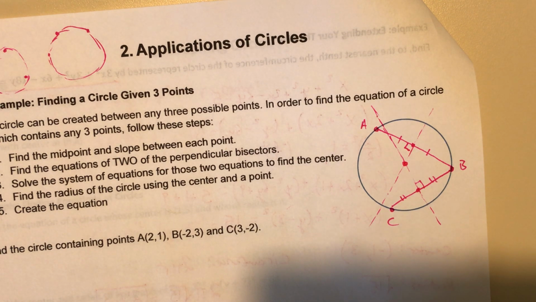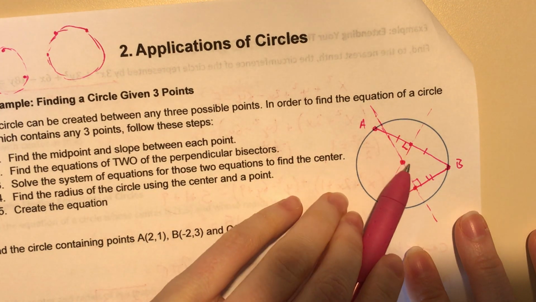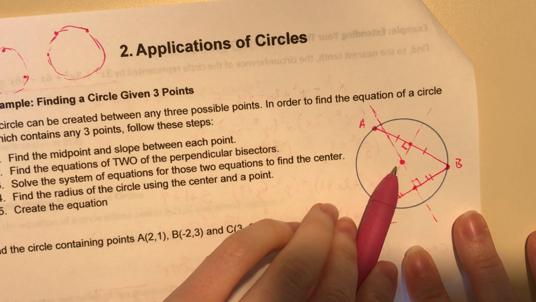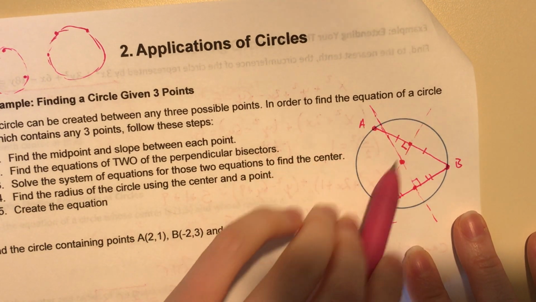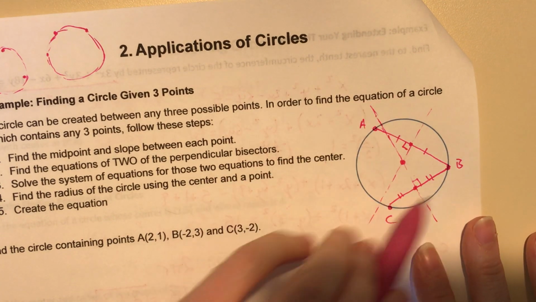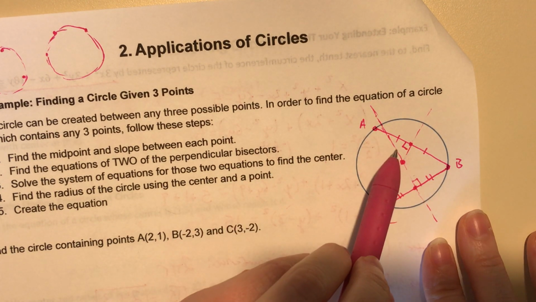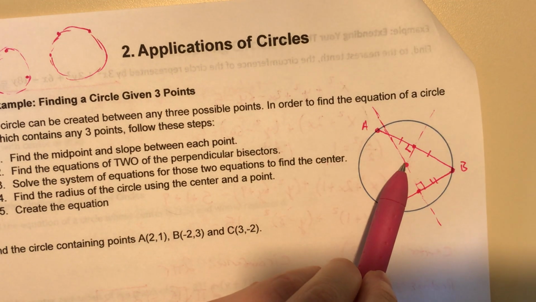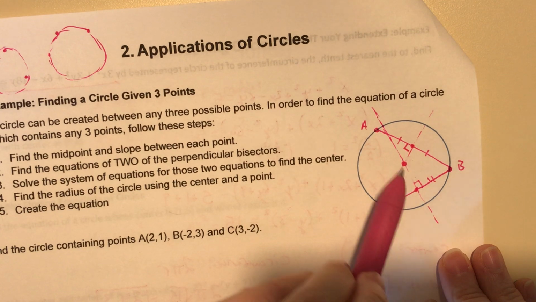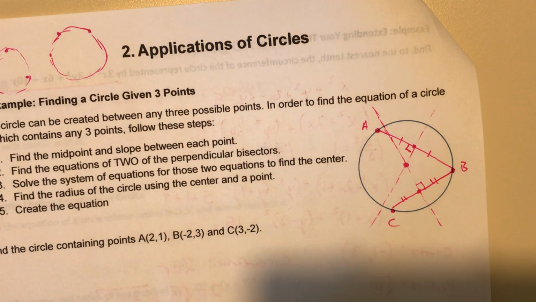All right, and if you think back to when we learned more about circles in chapter 10 in our first trimester, we learned that a perpendicular line from the center to a chord always bisects the chord. We can always draw this perpendicular line from the center to the chord. And that's the reason why this process works. We can always find the perpendicular line between the chord and another chord. Those perpendicular bisectors will intersect at the center.